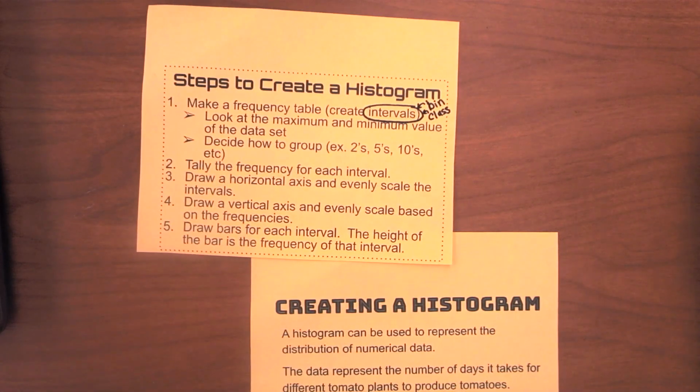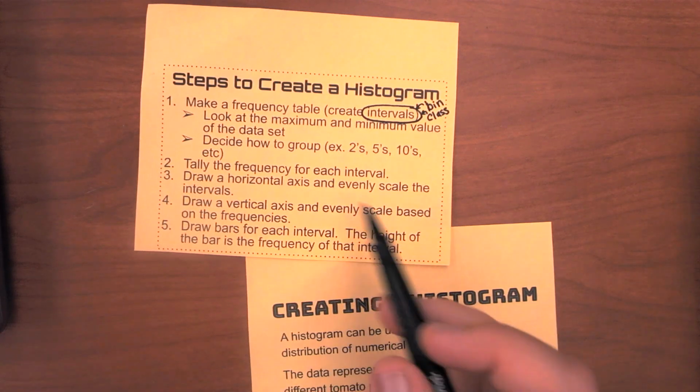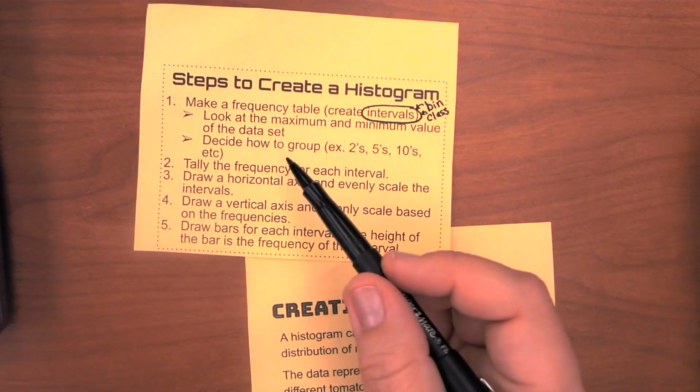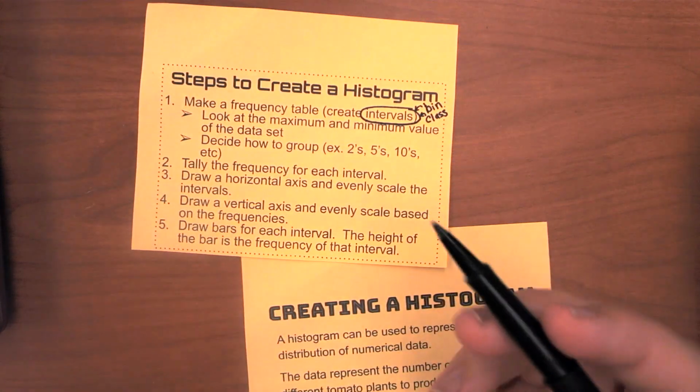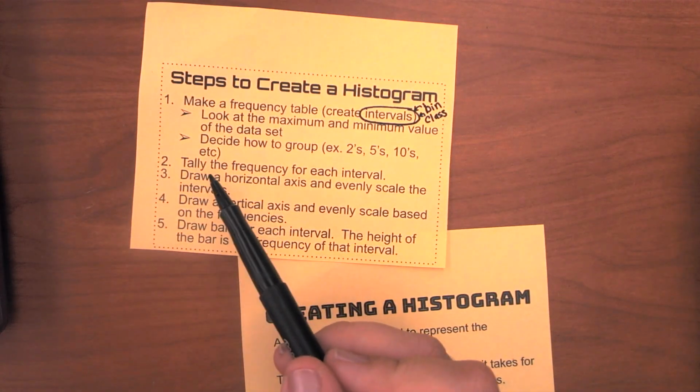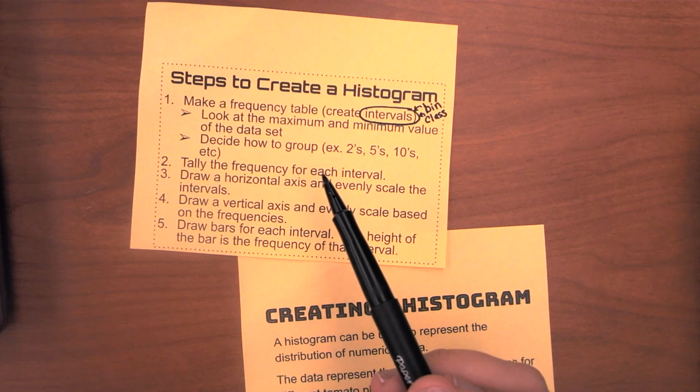When we create a histogram, the first thing we have to do is create a frequency table. We're going to look at our minimum and our maximum value of our data set, so that's our lowest number and our highest number. We're going to decide how we want to group them. If they're really spread apart, we might group them in bigger groups, so we might use 10s or 30s or 40s, depending on how spread apart they are. Or if they're closer together, we might use 2s or 5s. So we're going to decide how we group it if it's not already given to us in the problem. Then we'll go through the data set and tally the frequency for each interval.